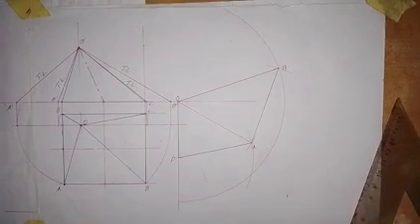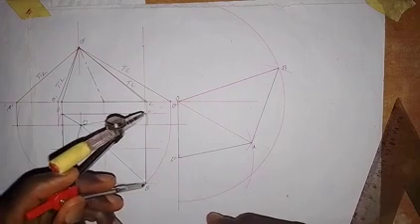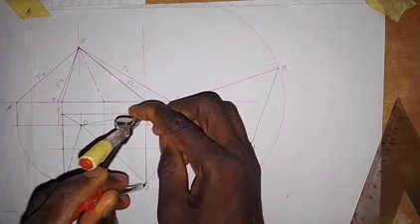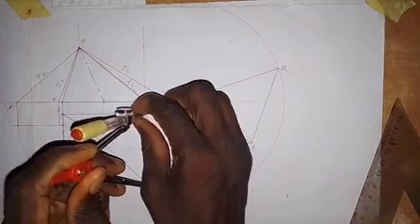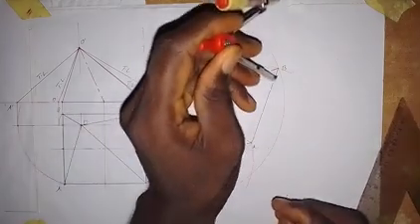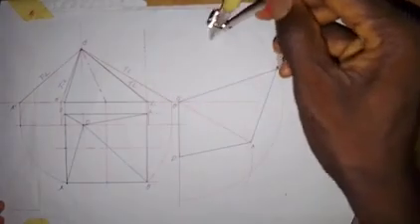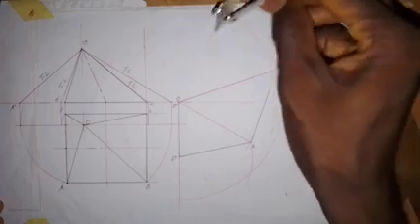So the next is for me to get that of BC. So I will take this distance BC like this in the base. Then I will put at B here, and I will make an arc around here like this.